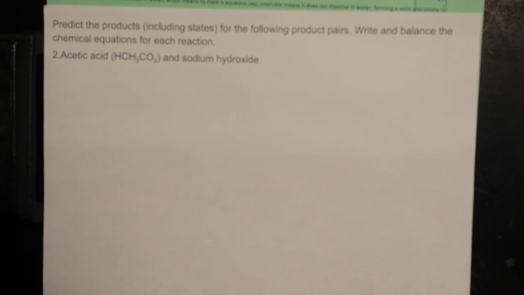Alrighty. In this example, we are combining acetic acid and sodium hydroxide. And I gave you the formula for acetic acid. It is a compound formed with hydrogen and the acetate anion. So we can look at it as far as the way that it would work as an ionic compound.